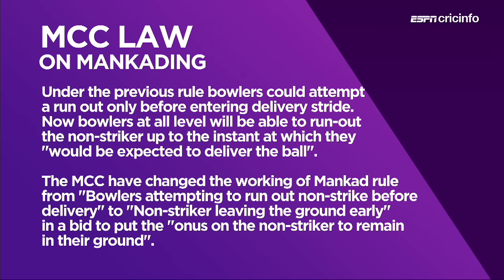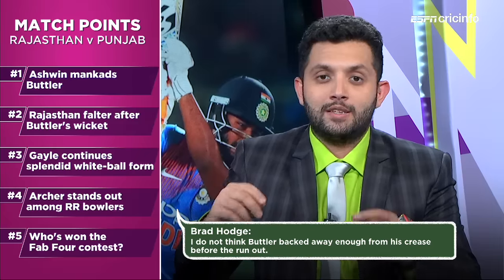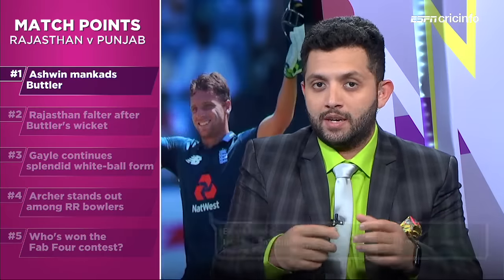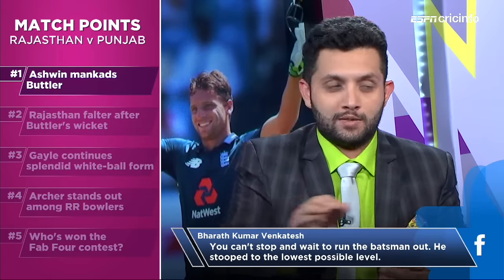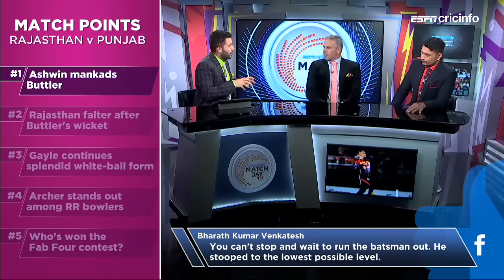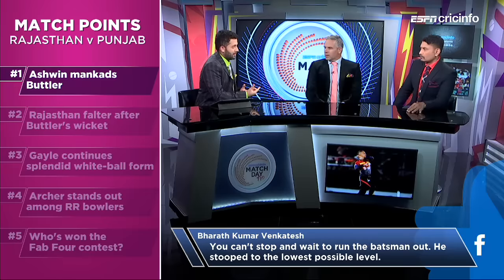Now that's the point that Brad Hodge is saying. The batsman here is expecting the ball to be released at that point, and there is a significant delay between that time to when Ashwin actually takes the bails off. So you think in this instance, Ashwin's looking for this. He's trying to make this happen. Is that what you're trying to say?